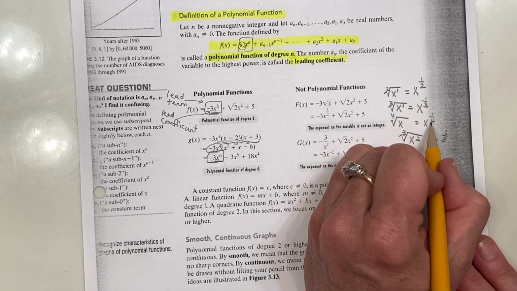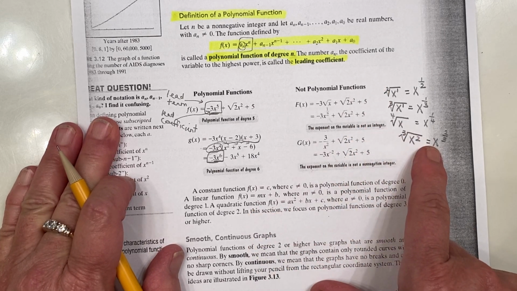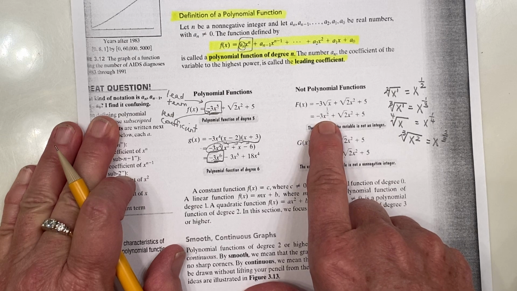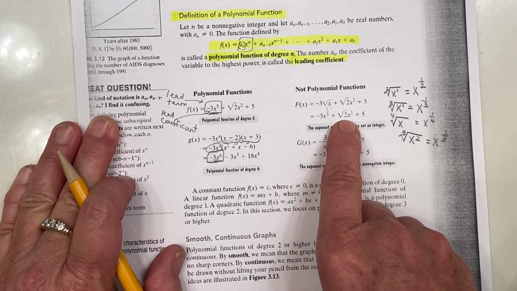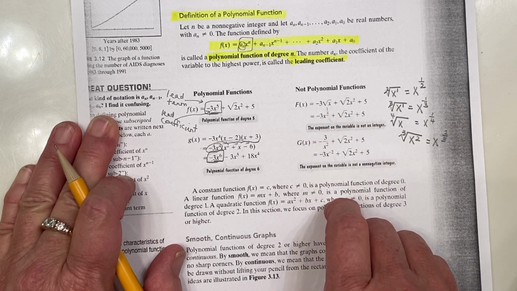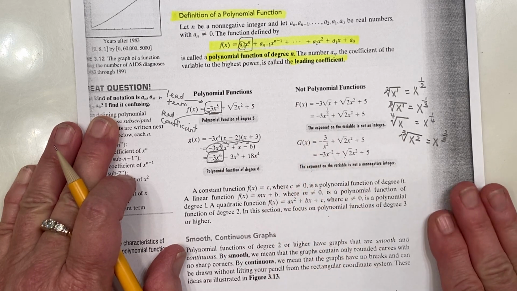And notice that all of these exponents are not whole numbers. So we fail to have a polynomial if we have this kind of structure right here. So not a polynomial. It's not that the issue is the square root of 2. The square root of 2 is a real number coefficient, and that's okay. This is not a polynomial because of this first term right here.